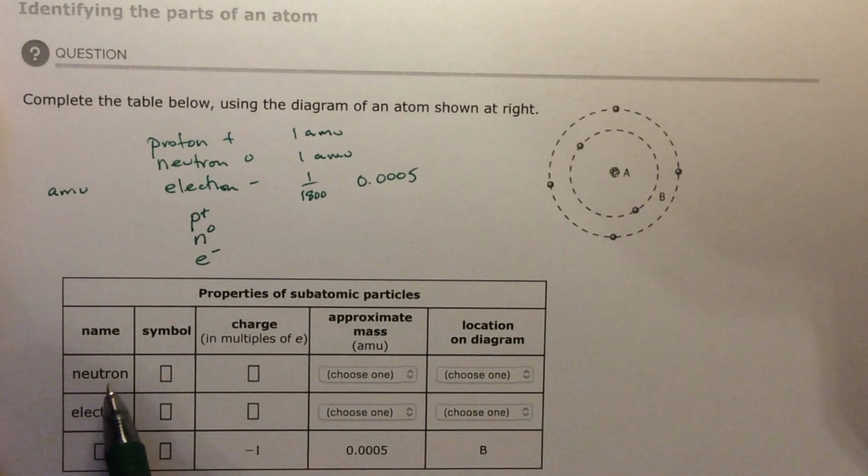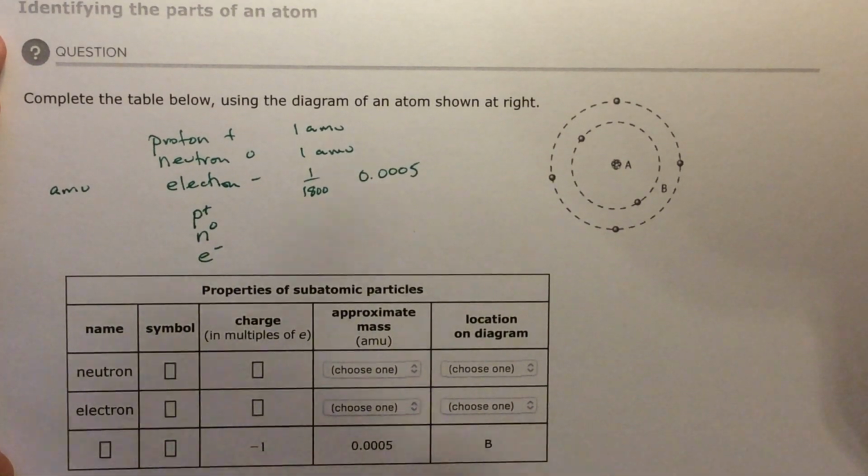Also, it's possible that as you have these problems, they're just random. So you might have 3 neutrons, or a proton and 2 neutrons, or 3 electrons. I don't know what you're going to have. You don't know what you're going to have. They're randomized on the computer.